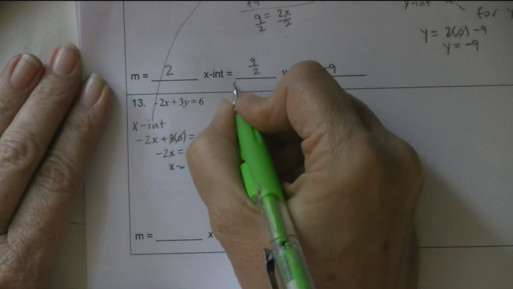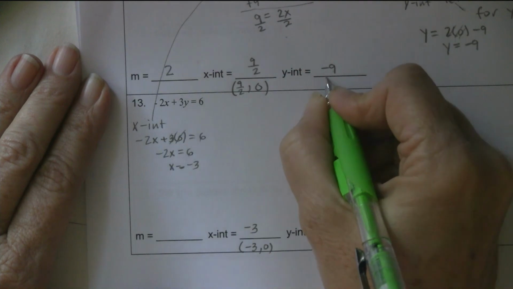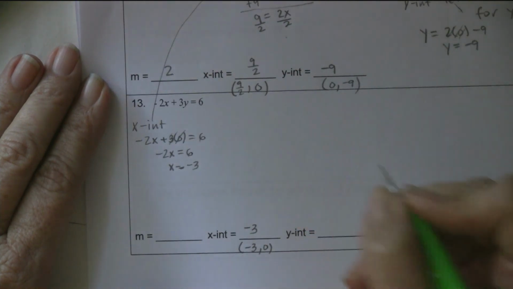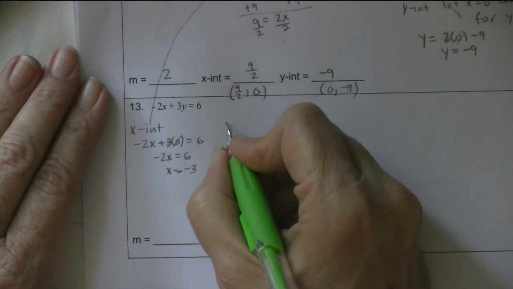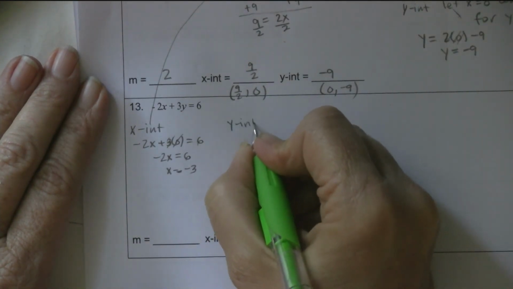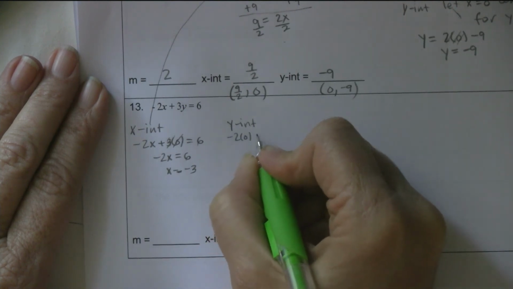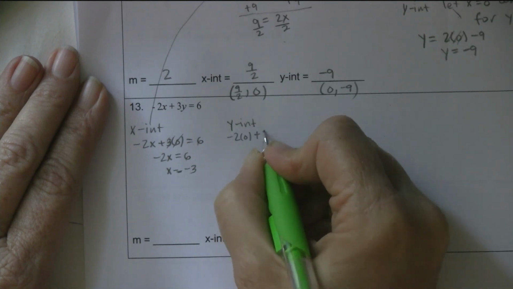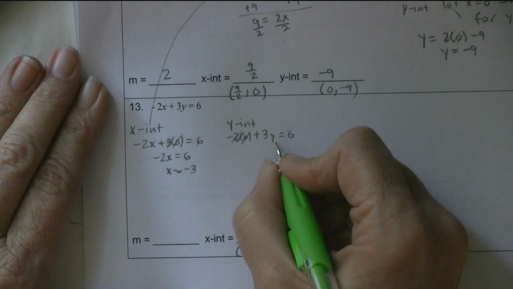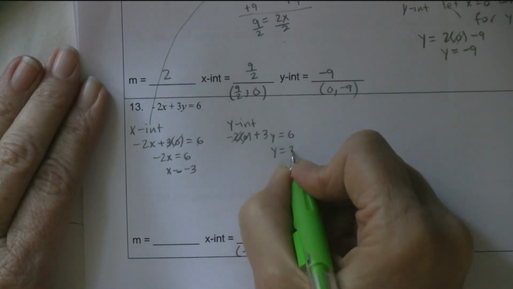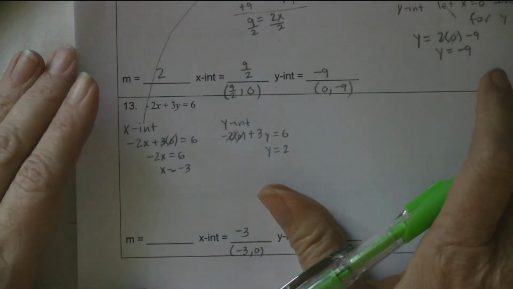And I was saying that here, and then I didn't write it. This is 9 halves, 0. And this is 0, negative 9. Either way, shortcut notation or in ordered pair notation. The y-intercept, well, it's pretty easy right here too. Remember, you let x be 0. Negative 2 times 0 plus 3y equals 6. And so this is gone. So we get 3y equals 6. So that means y is 2. And that's the y-intercept. Okay, so that's doing it from standard form.